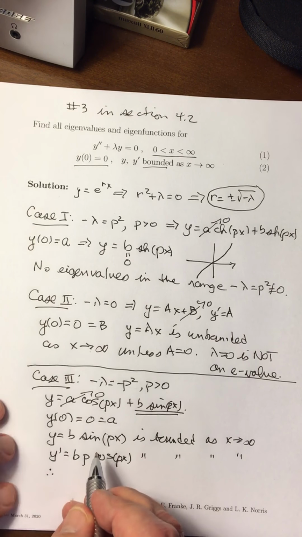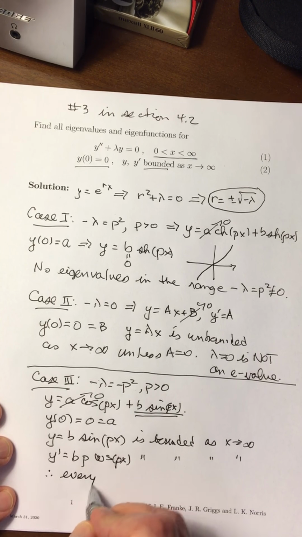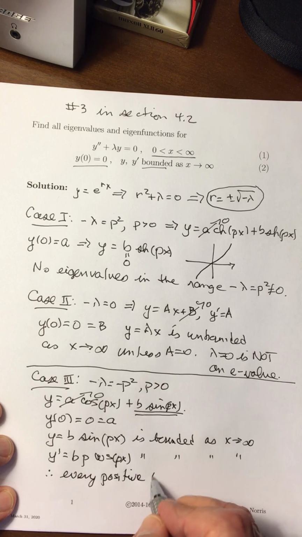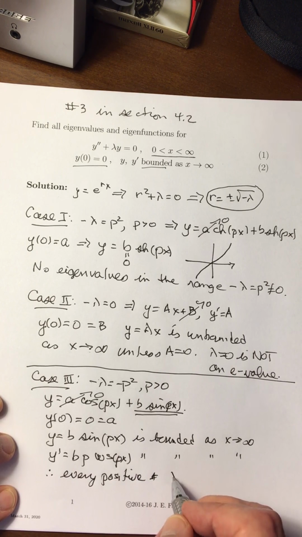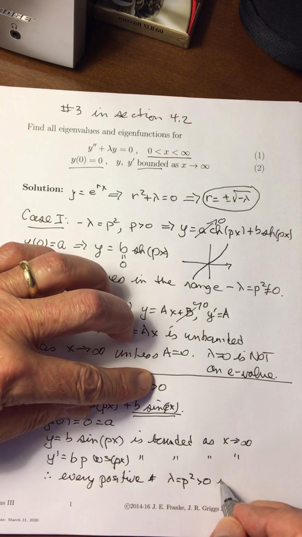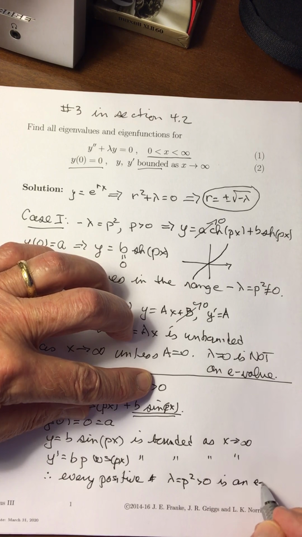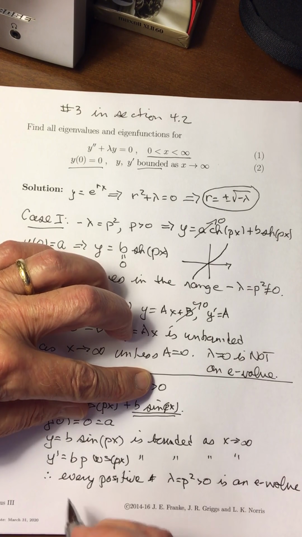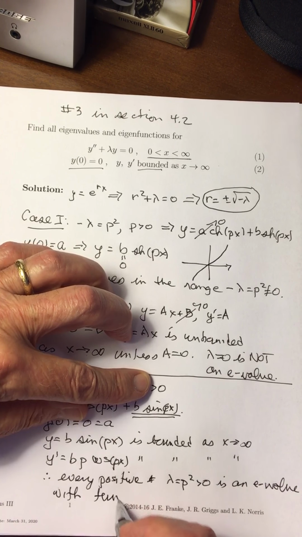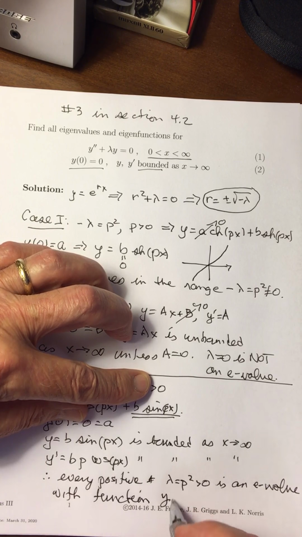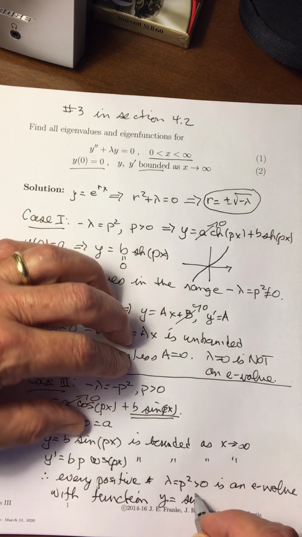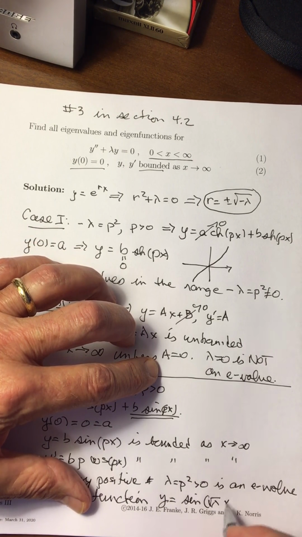Therefore, every positive number lambda equals p squared is an eigenvalue, and with eigenfunctions y equals sine square root of lambda times x.